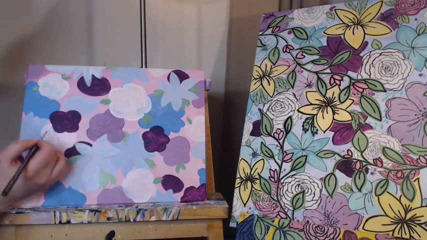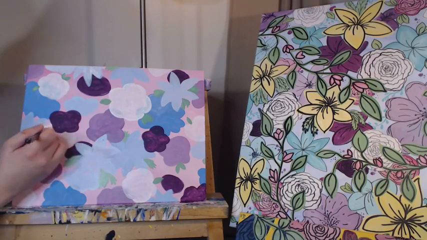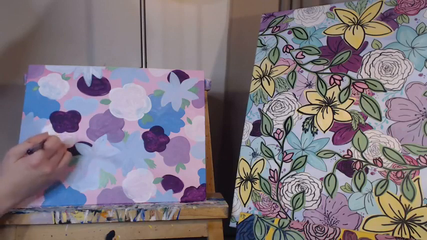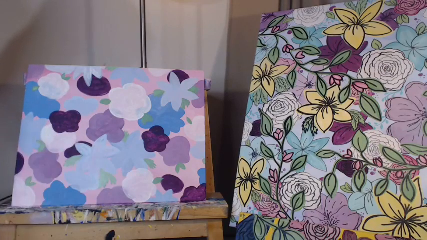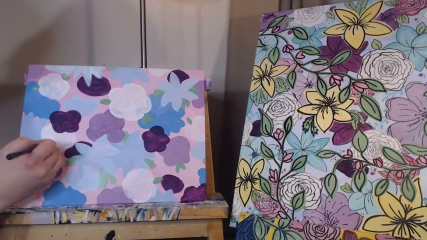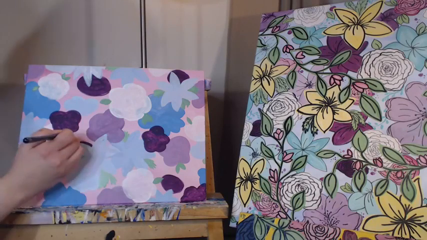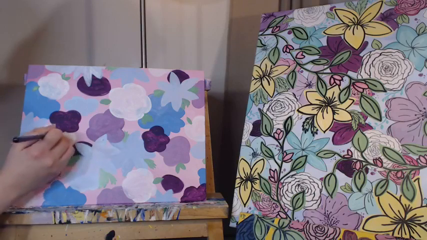So I'm just going to do that first. Just take a look at your painting before you move on to the next part, and then just go over any of the spots you want to touch up before we go on to the next section, which is going to be putting in all the vines on top.